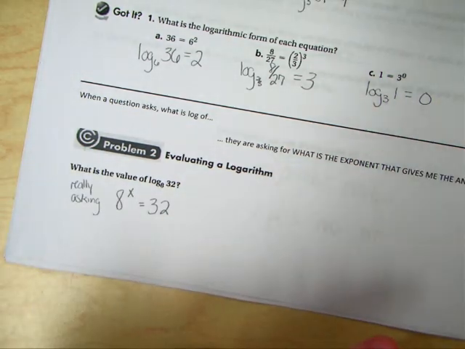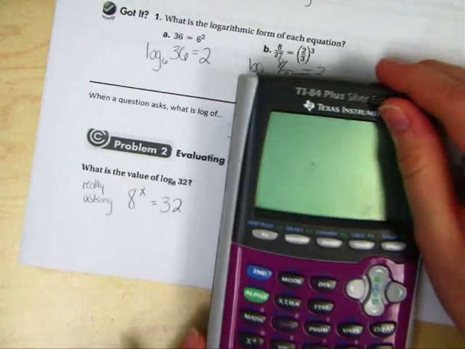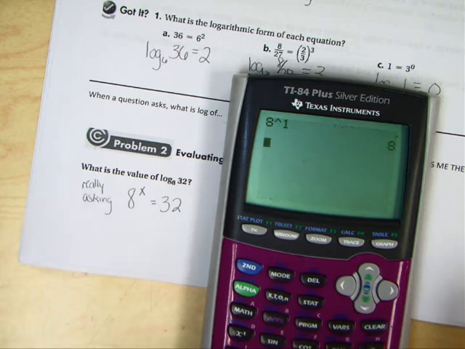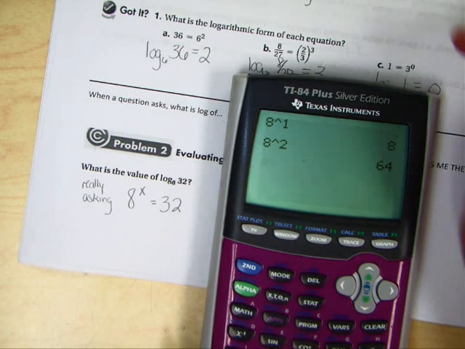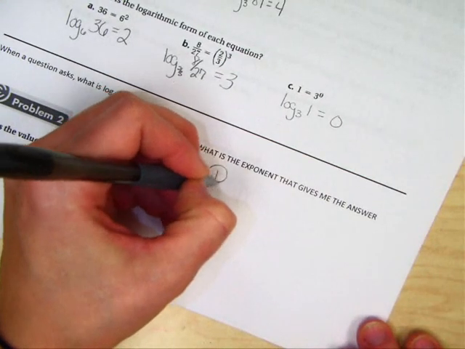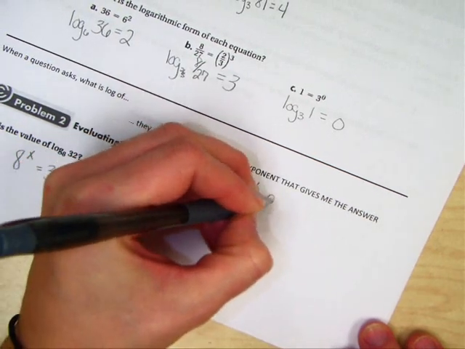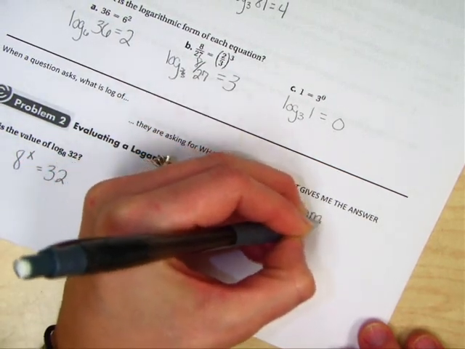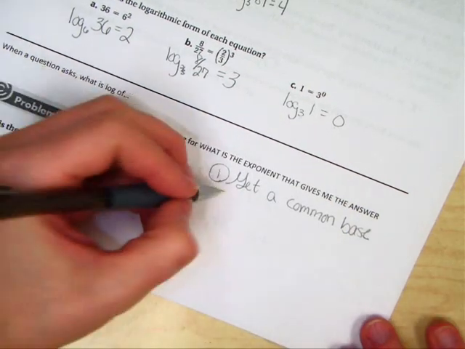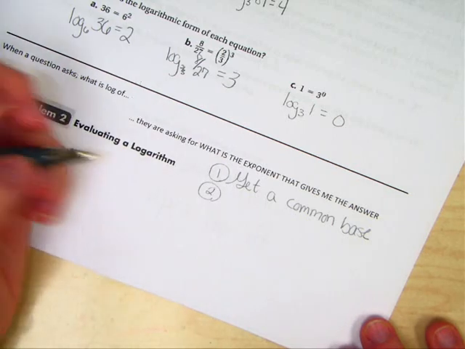Now, I know I can go to my calculator, right? And I can do 8 to the first power, but we all know 8 to the first power isn't 32, and we know 8 squared is 64. So how does 32 fit into this picture? Well, what we want to do are the following steps. Step 1: get a common base.